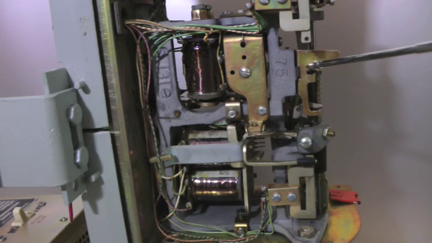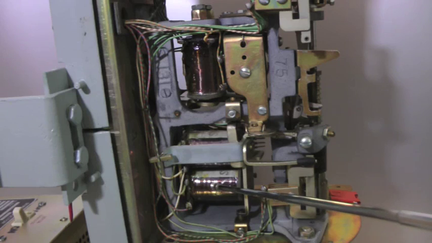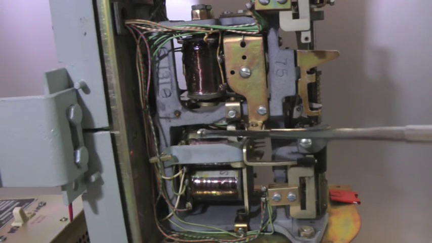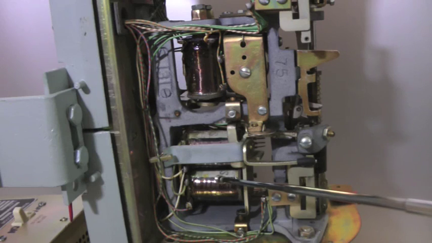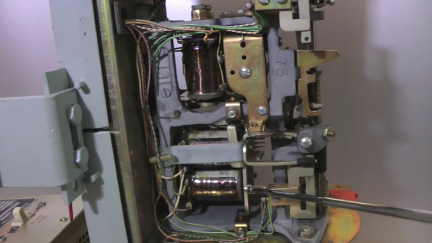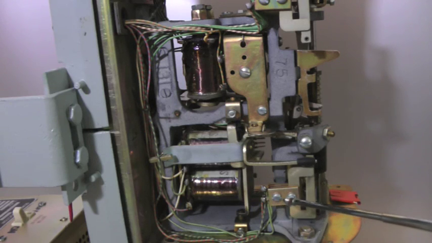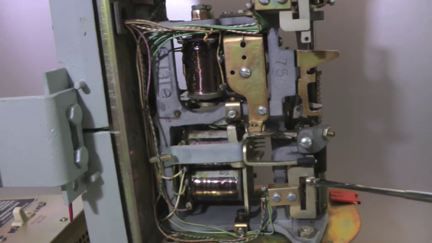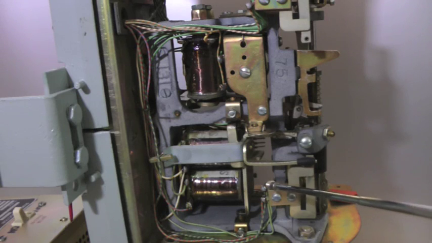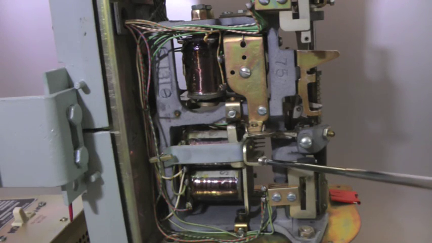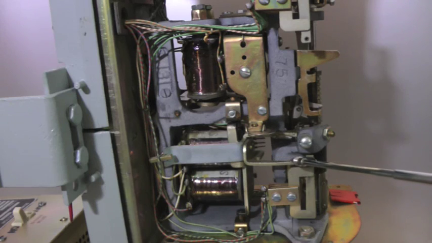Here is the stationary dog. Here are the two rotary magnets and the rotary magnet armature. Here is the rotary interrupter spring assembly. And this is the rotary armature lever.